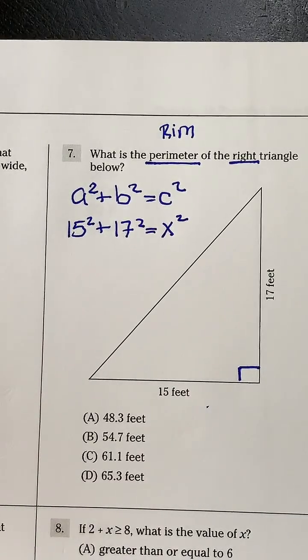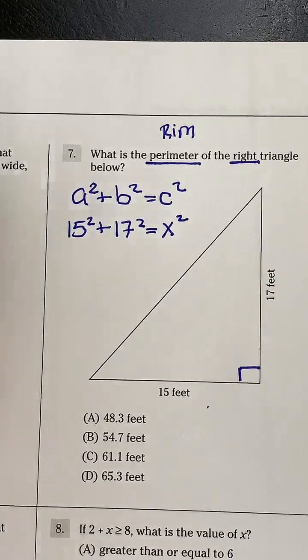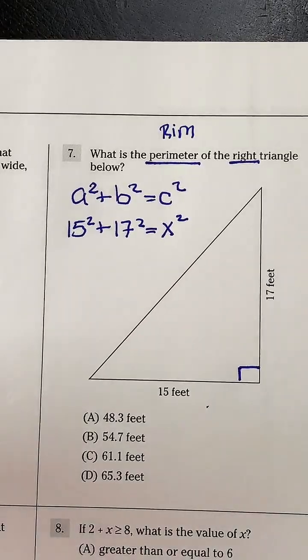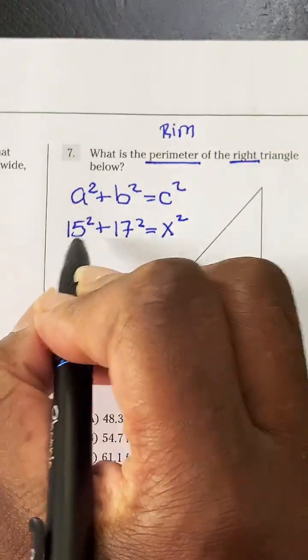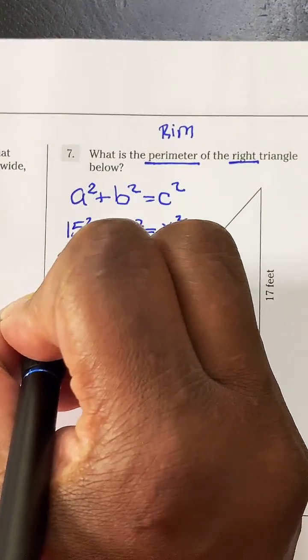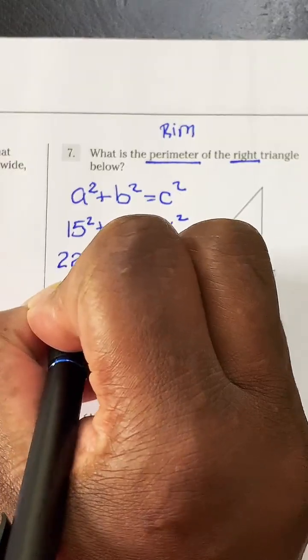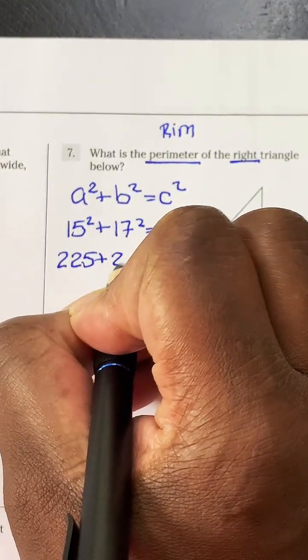If you're still in school, you might remember the Pythagorean triples. This is definitely not one of those triples. So we're going to do a little bit of calculating. 15 squared gives us 225. 17 squared gives us 289.